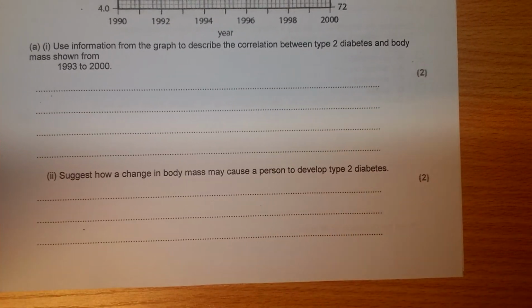And then it finally asks us to suggest how a change in body mass may cause a person to develop type 2 diabetes. For this one, we simply need to say that if body mass goes up, then a person becomes overweight or obese, and that's linked to an increase in type 2 diabetes.